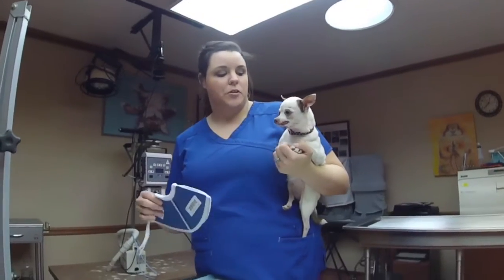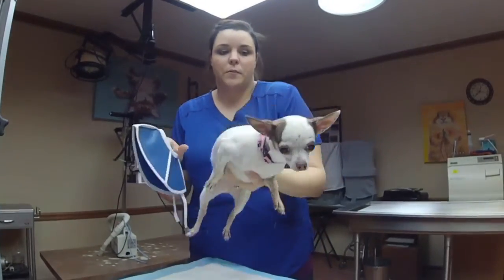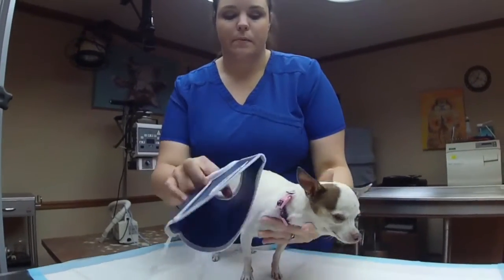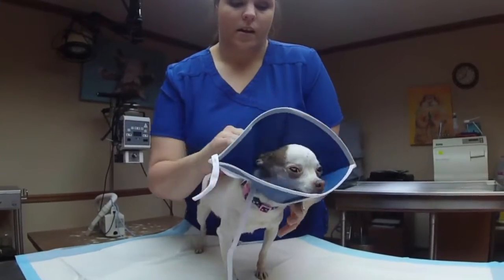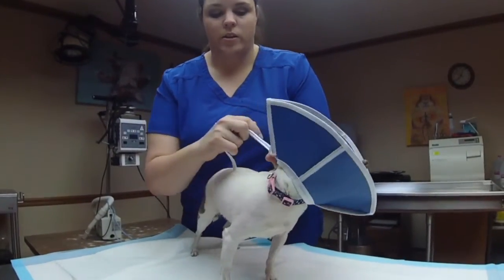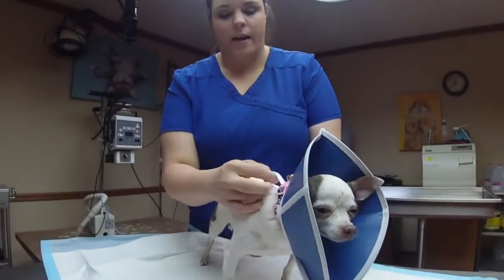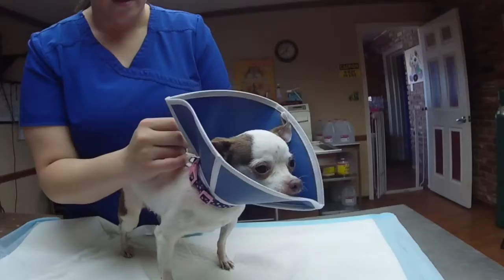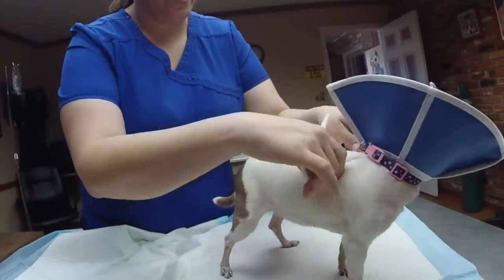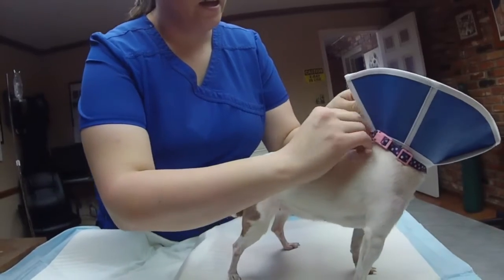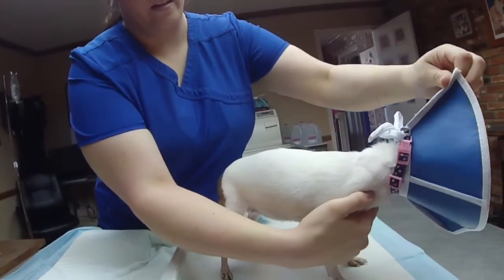This is how to correctly apply an Elizabethan collar. What you want to do is slip the e-collar over their head. And then you want to tighten this down and tie it. We always recommend tying it over a collar. That way they do not slip out of it. You want it tight enough that their head can't come out of it, but that they can still breathe.